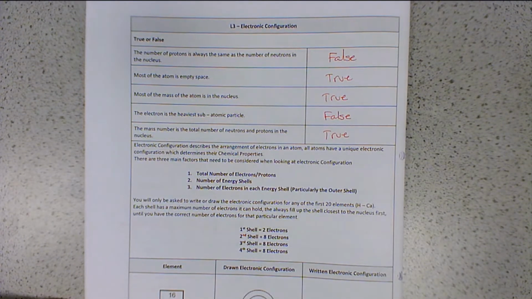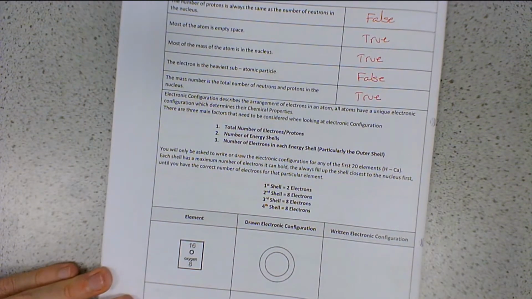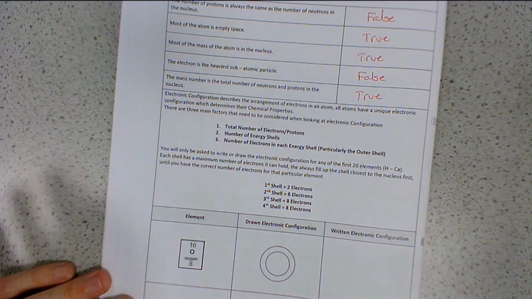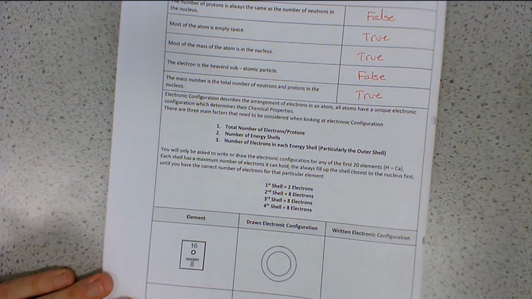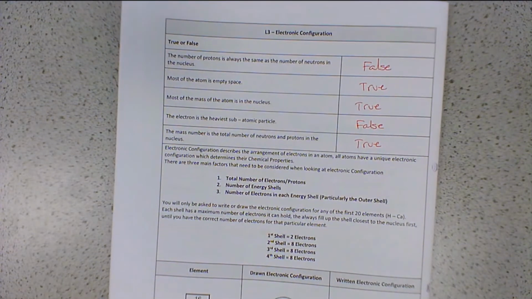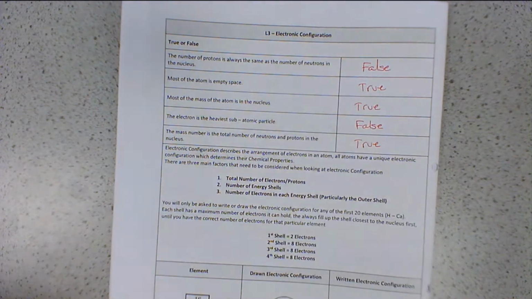So we've talked about generic atomic structure in terms of protons, neutrons, and electrons, and how to find out how many protons, neutrons, and electrons there are. And we've now also spoken about isotopes, where we have variation in the number of neutrons in the nucleus. But now we're going to talk about the electrons and the way they are arranged. Now, this term at the top, electronic configuration.